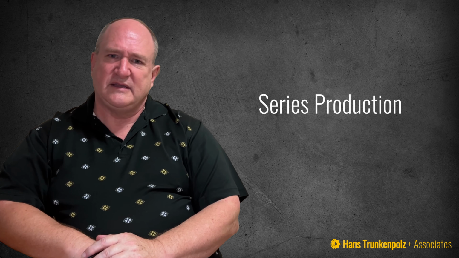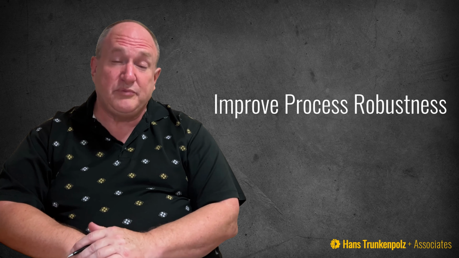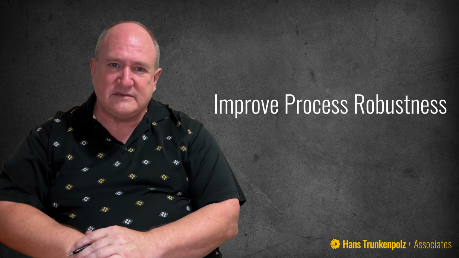A reverse FMEA. I'm an ex-Ford guy of many years. They want you to try, once your process is in, it's gone through all the launch controls, you're into series production, they would like to come and have a look 12 months down the line and say, what have you done to try and improve your process robustness?